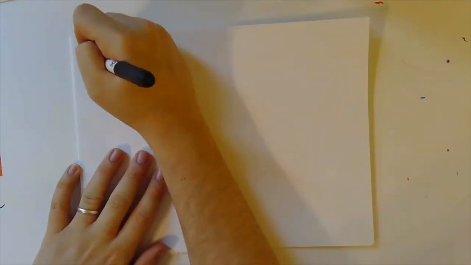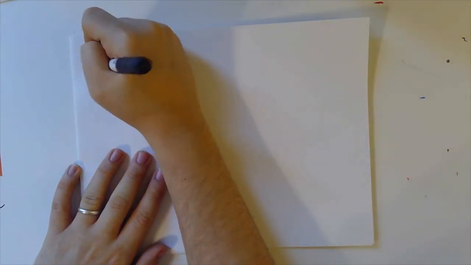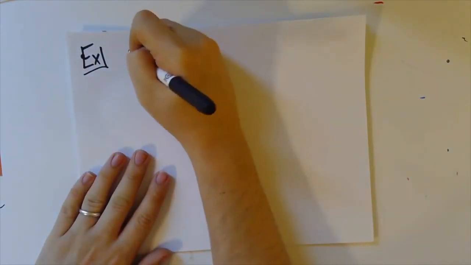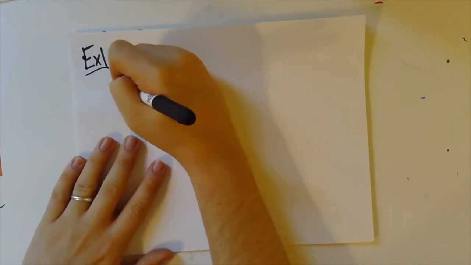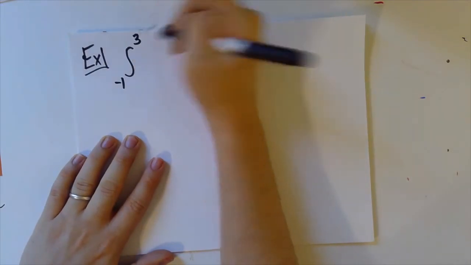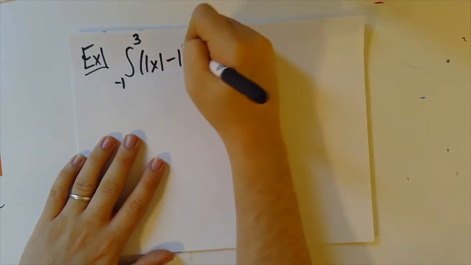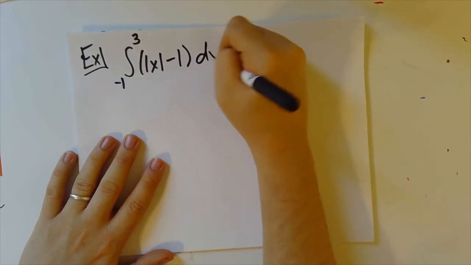Last up, I want to do something involving absolute values. I want to do the integral from -1 to 3 of the absolute value of x minus 1 dx.